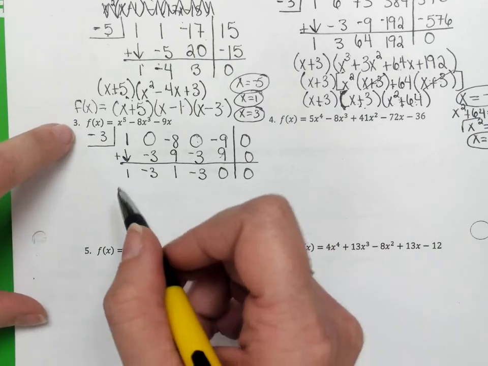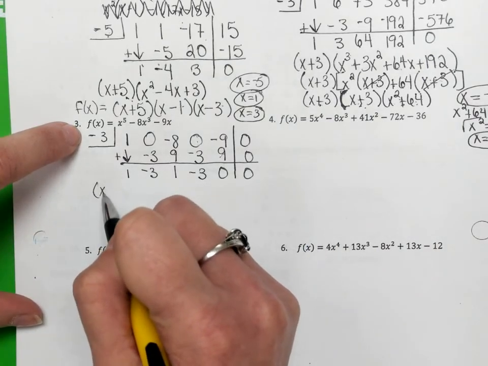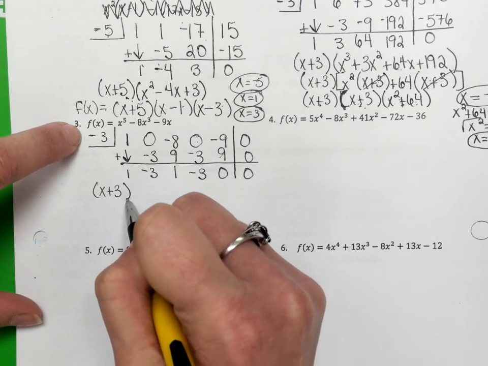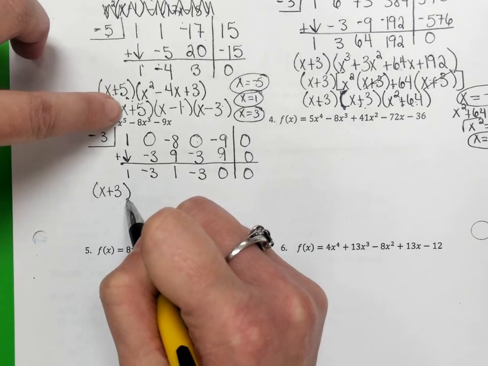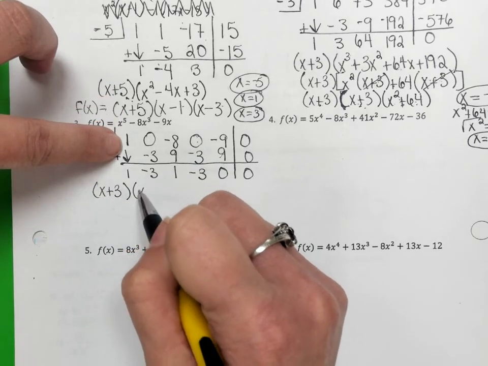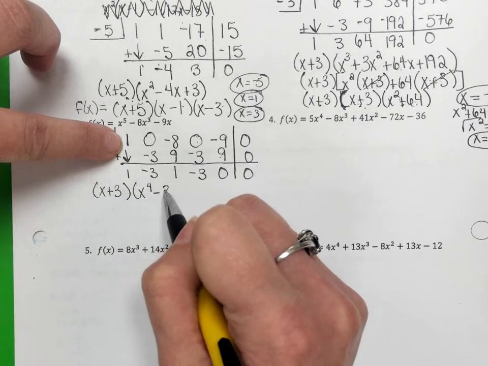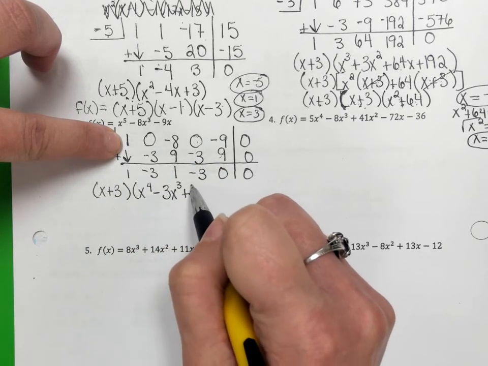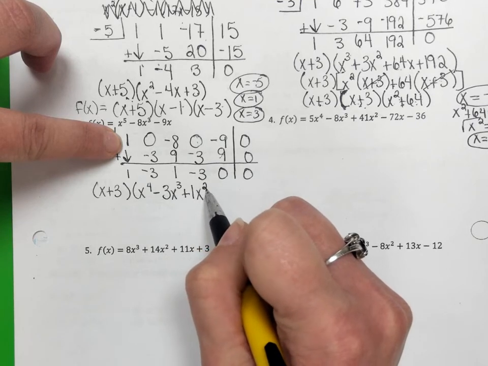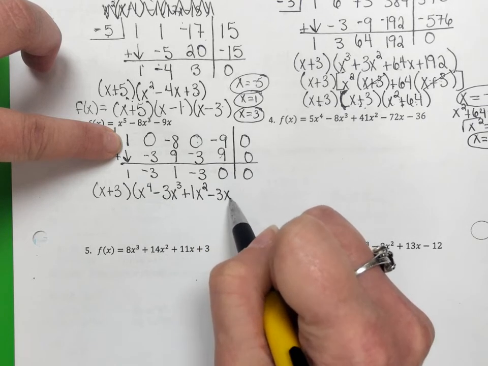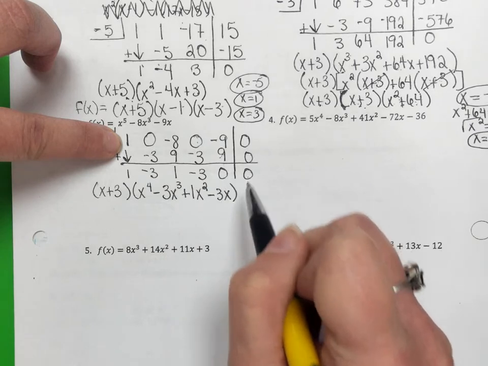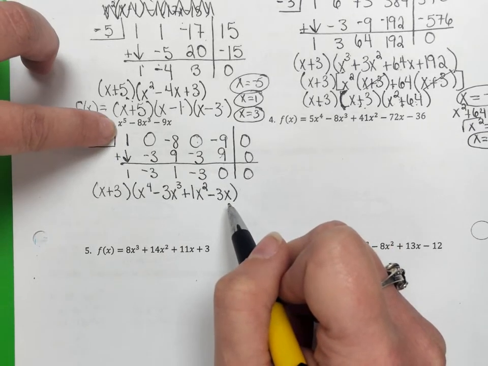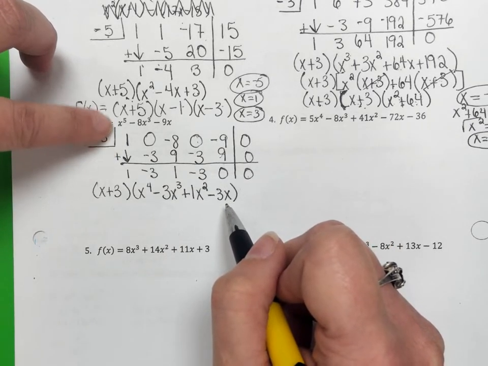All right, so here's what we need to know. We know x plus 3. We'll see, 1 less than 5 would be x to the 4. So we have x to the 4 minus 3x to the 3rd plus 1x squared minus 3x, and I don't have a constant, right? Oh, you know what? We could have pulled an x out to begin with. Oh, well, it'd be alright.